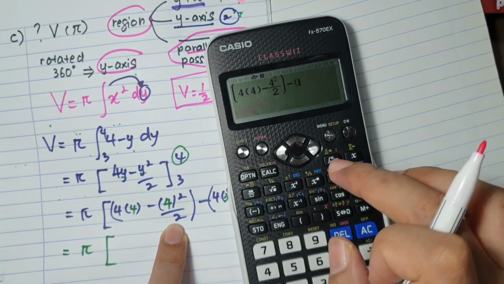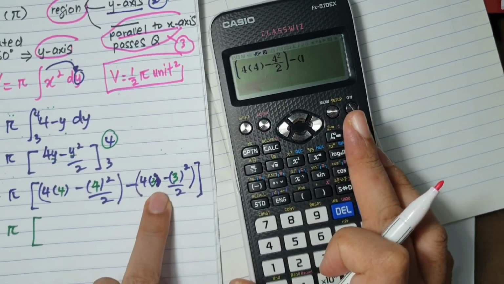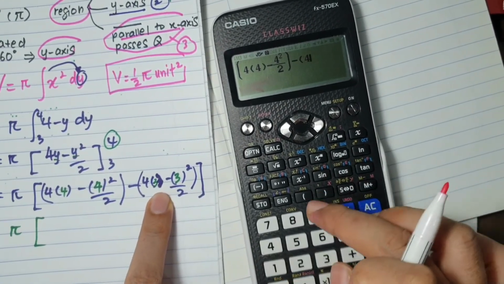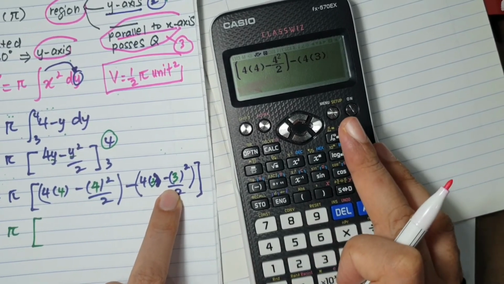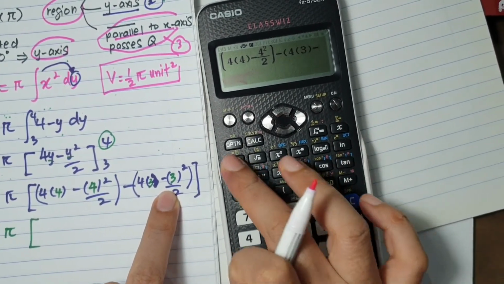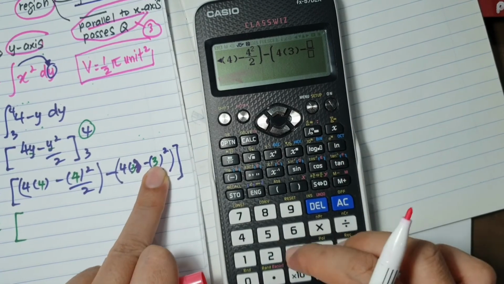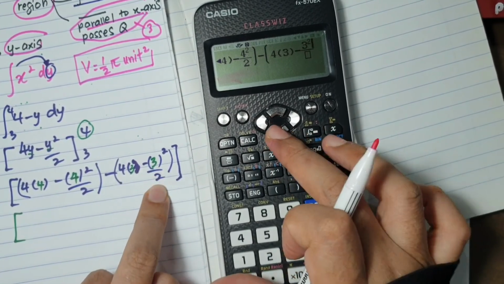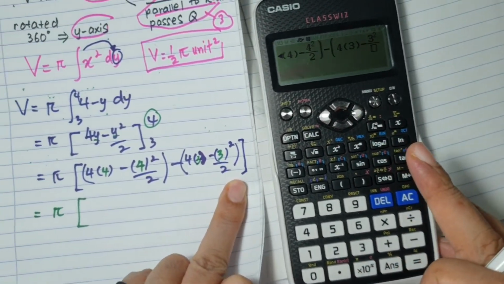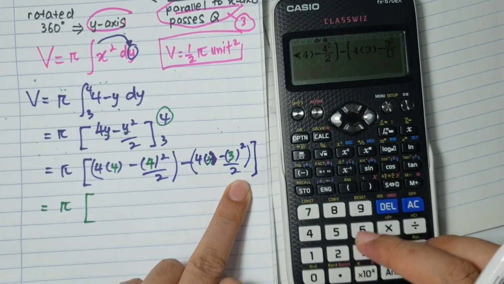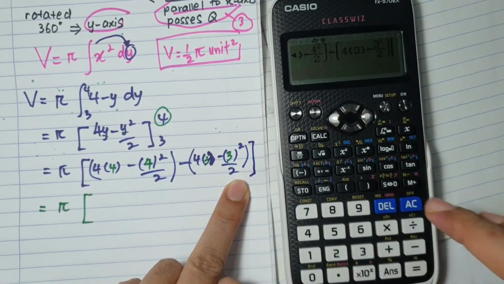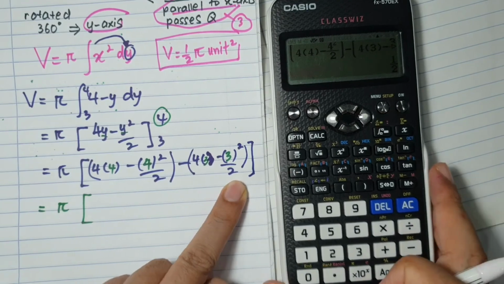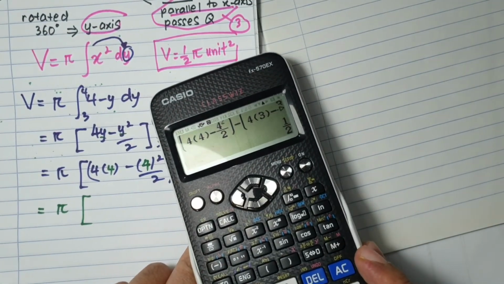Minus, open bracket, 4 times 3 minus fraction 3 squared over 2. Close bracket, equal sign. Yes, it is 1 over 2.